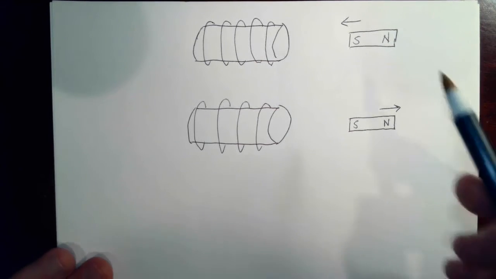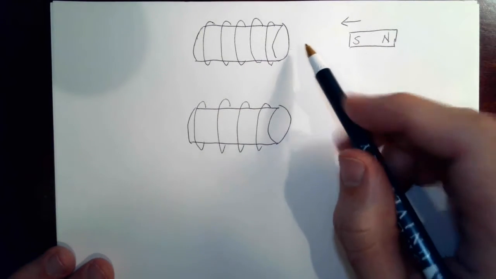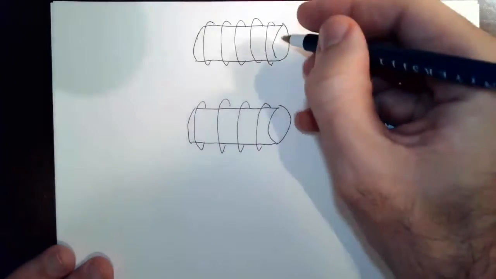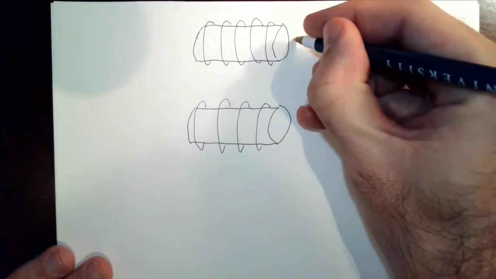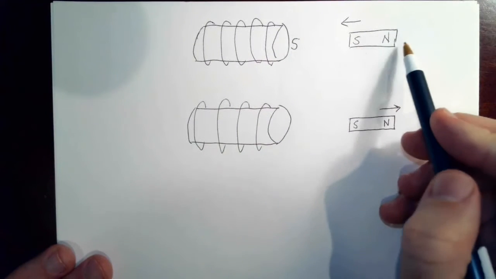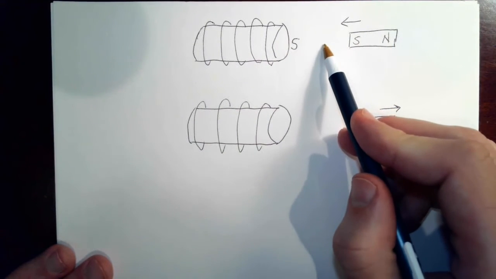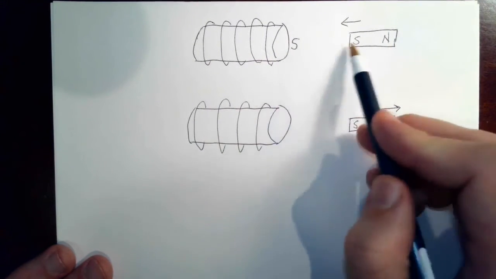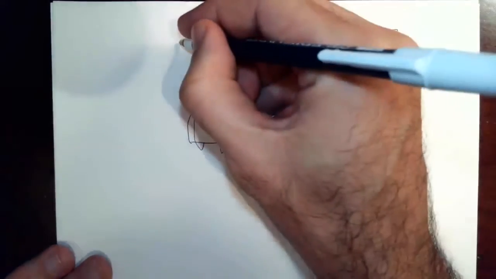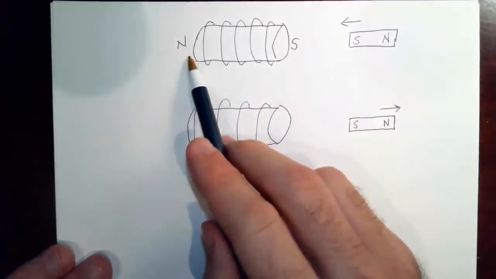Okay, so if the south end is coming closer, the solenoid is going to want to oppose that. So it's going to induce a south pole on this end because south and south repel. So it's opposing the fact that this magnet is moving closer, saying, no, I don't want you to get any closer, I'm going to try to push you away. And so the north end must be over here.